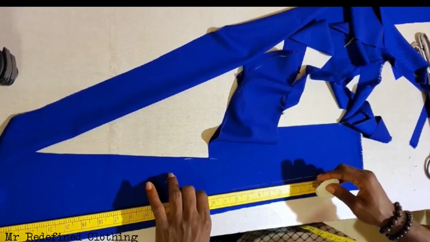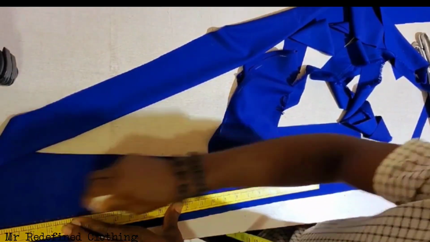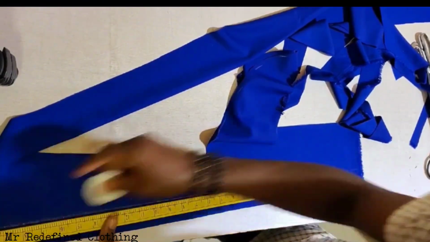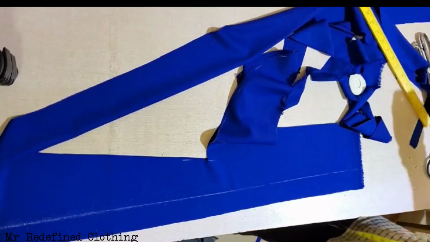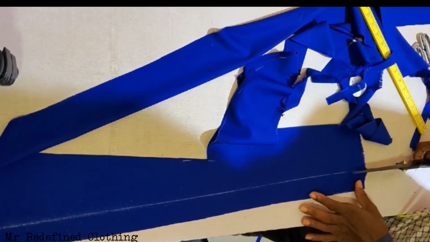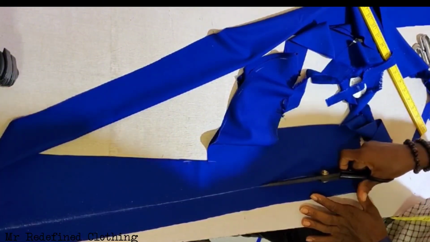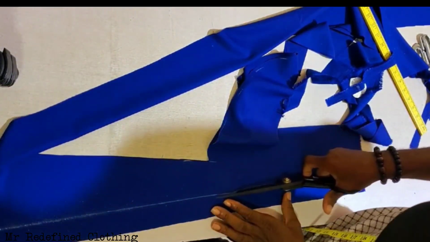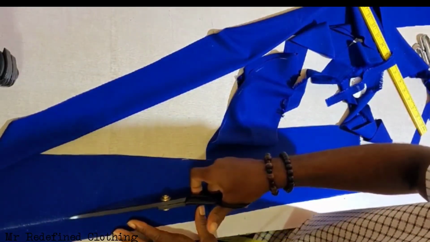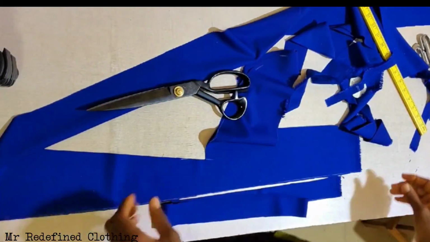So now the next thing to do here is to mark out your belt loop. The belt loop measurement is 1.5 inch width by the length of 24. But in most cases, you can cut or mark more than 24. Then later on, you pick the best of your loops, and you're good to go. There are 6 loops in the trouser. Each loop is 4 inches, so 4 times 6 is 24, but you can cut more than 24.